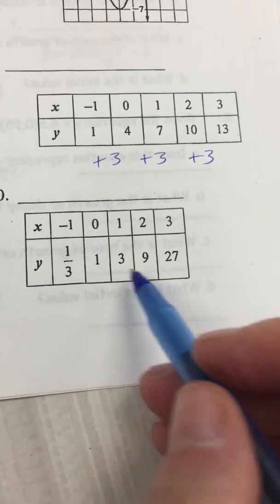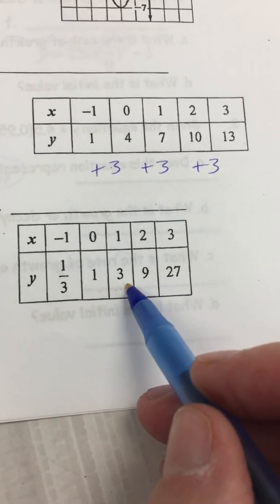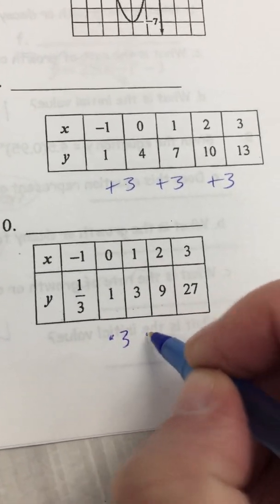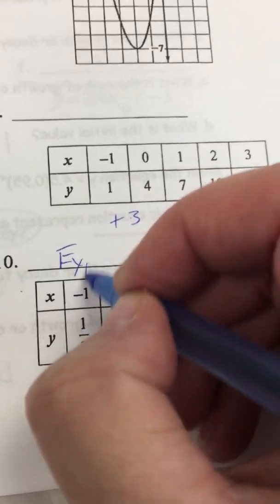1/3 to 1 to 3 to 9. Are they increasing? Yeah, they're getting bigger. Are we adding the same thing? This is plus 2, but 3 plus 6 is 9, so we're not adding the same thing. We're actually multiplying times 3 each time. So if you're multiplying times 3, that is exponential, and that means it's growing.